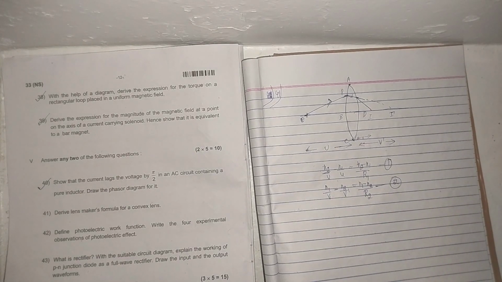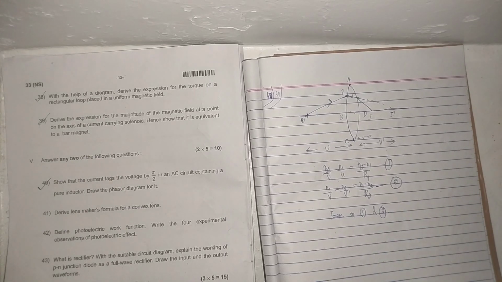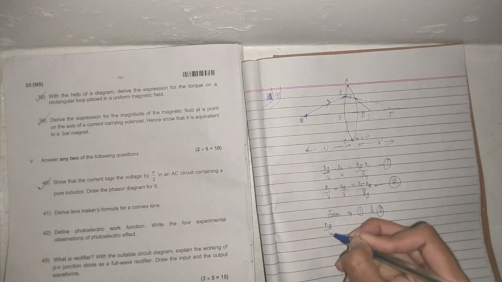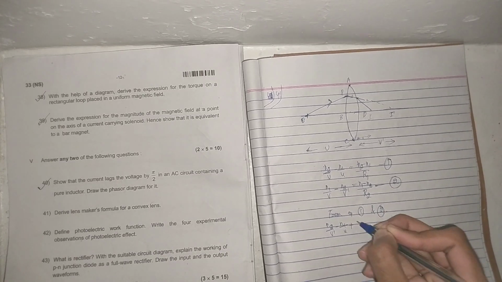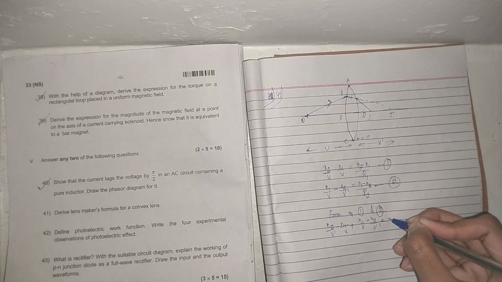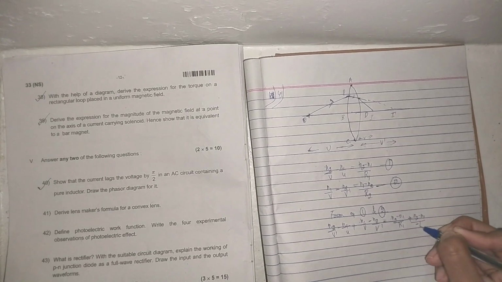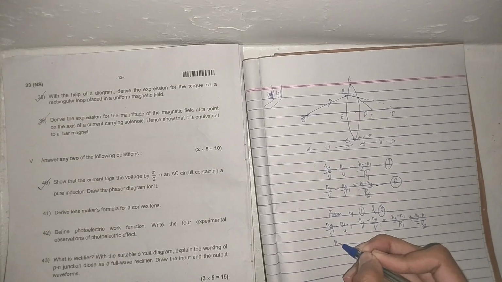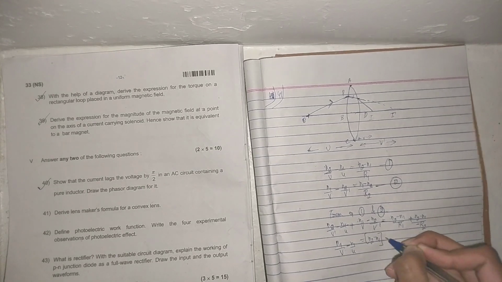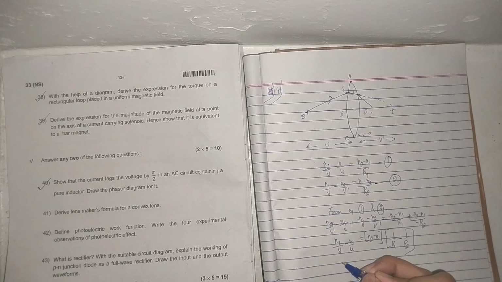Now from equations 1 and 2, N2/V′ − N1/U + N1/V − N2/V′ = (N2 − N1)/R1 + (N2 − N1)/(−R2). Now N1/V − N1/U = (N2 − N1)(1/R1 − 1/R2).